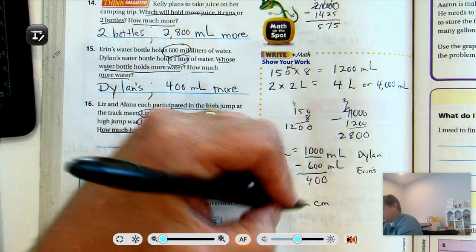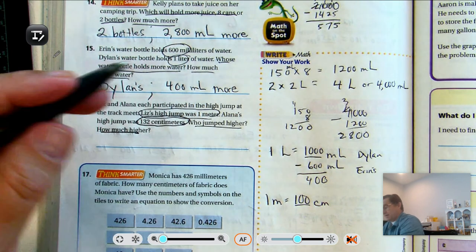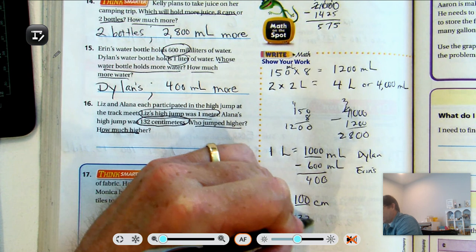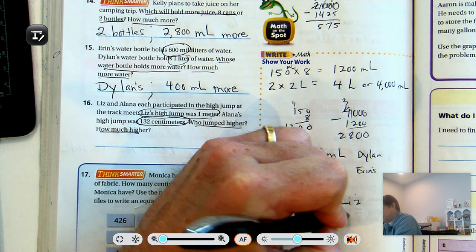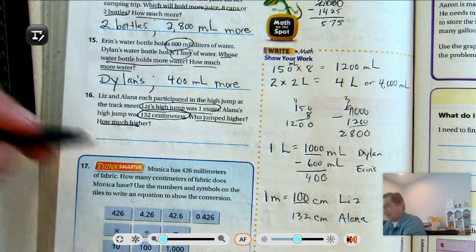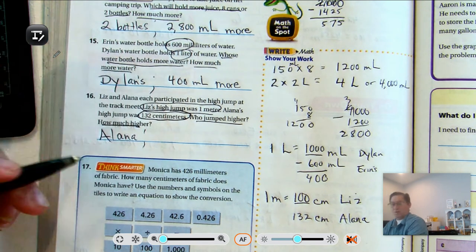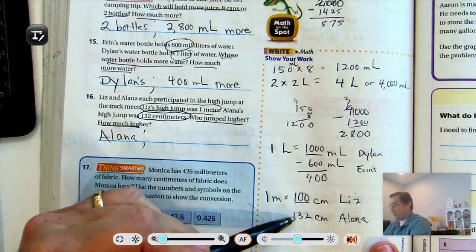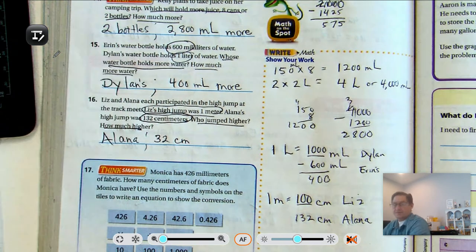Well, there are 100 centimeters in a meter, so 100. So who jumped higher? Alana did, right? How much more? Well, 132 is 32 centimeters more than 100.